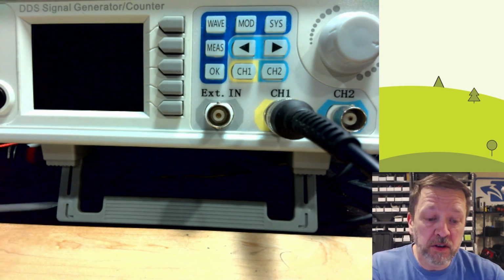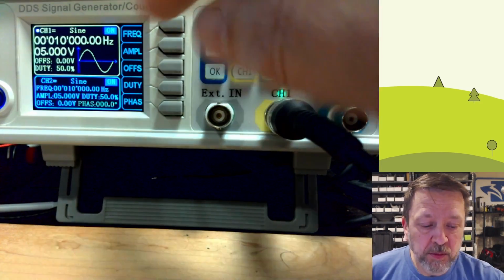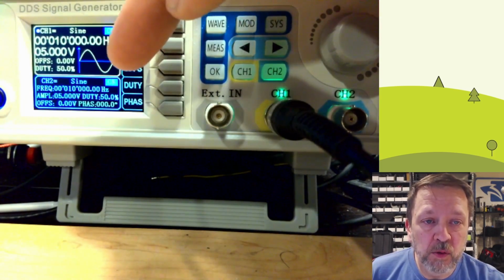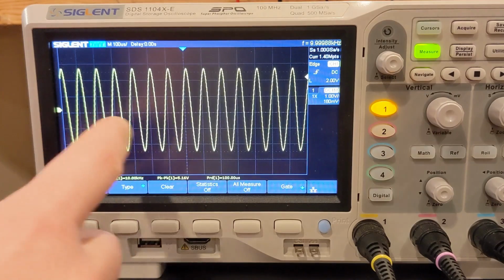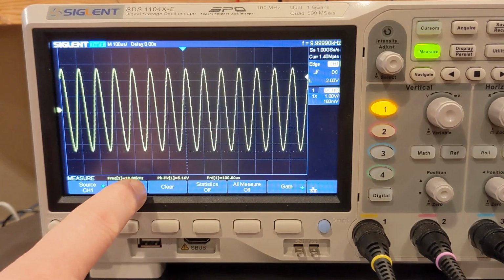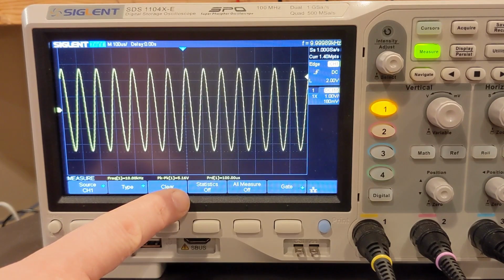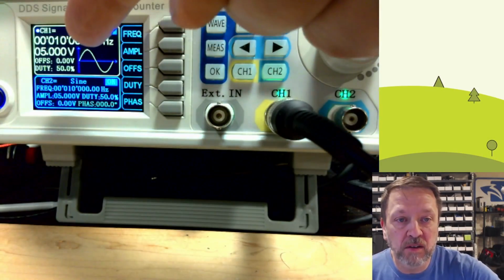So first, let's turn it on. And you can see, it comes up at 10 kilohertz, 5 volts with a sine wave. You can see over here on the oscilloscope, we have a sine wave. Its measurement is at 10 kilohertz, and our peak to peak, it says, is 5.16 volts. So pretty close to what the output of the device here is.